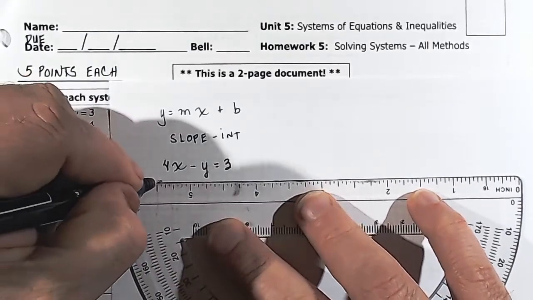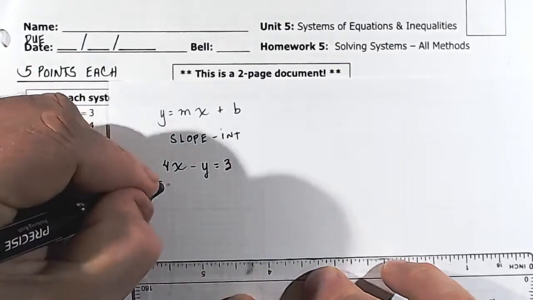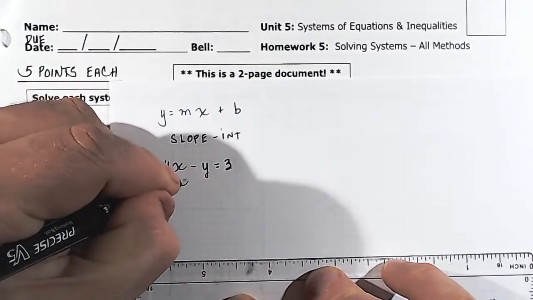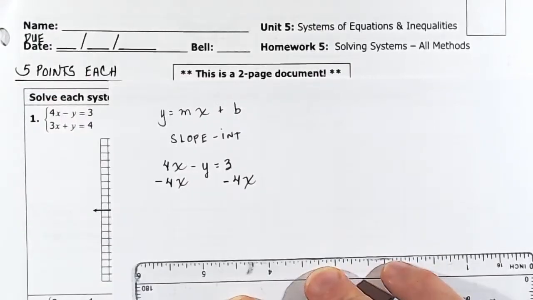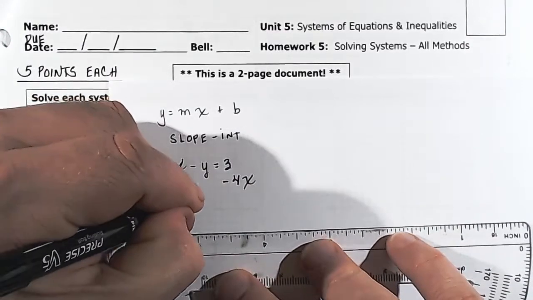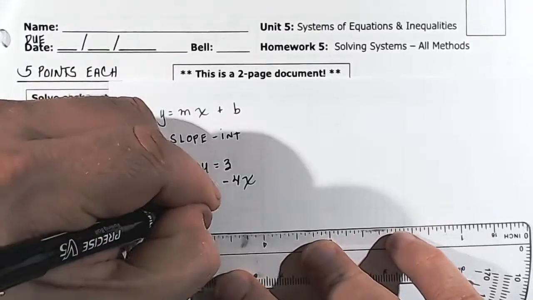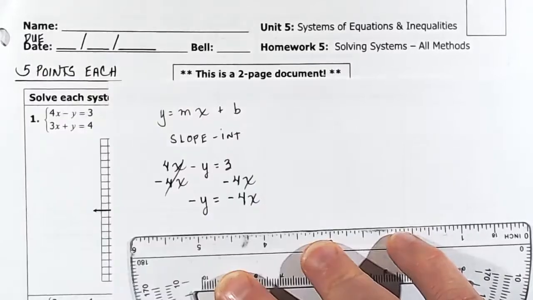Our first step will be to move this 4x over to the right side of the equation by subtracting 4x from both sides. On the left, those 4x's cancel out, and I have negative y equals negative 4x plus 3.